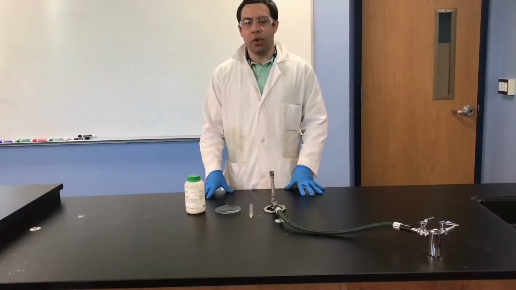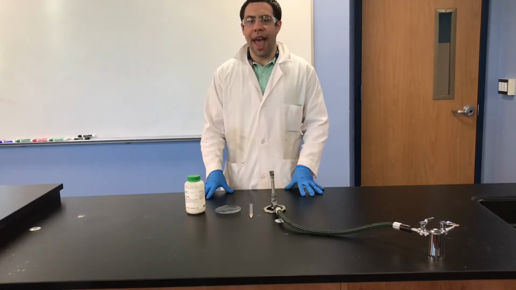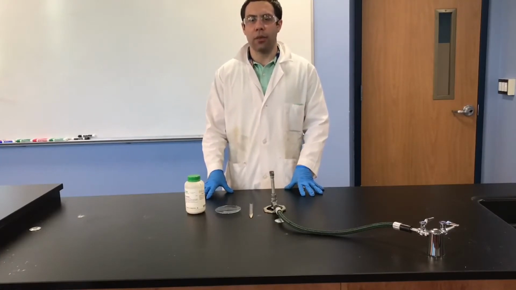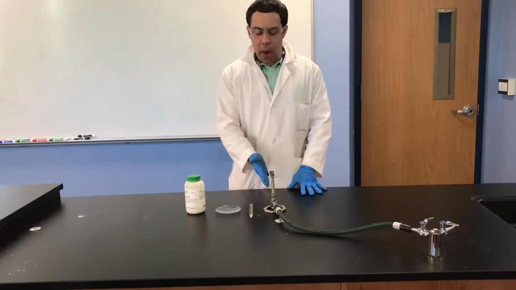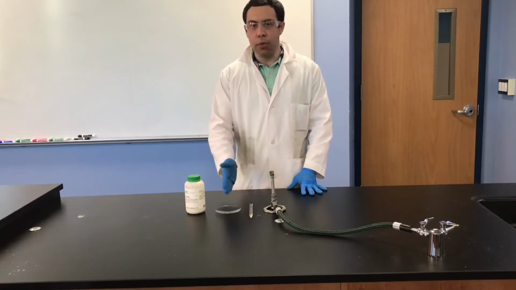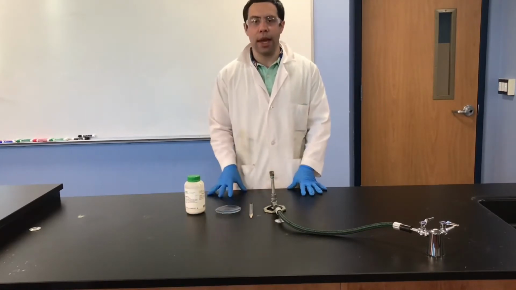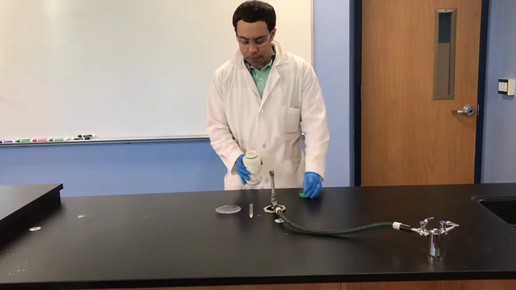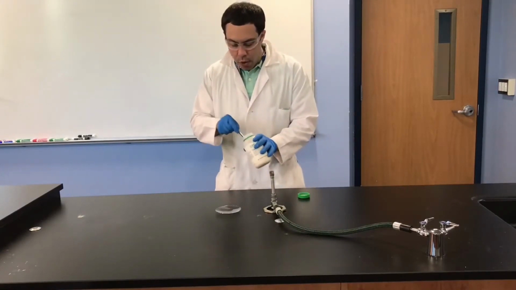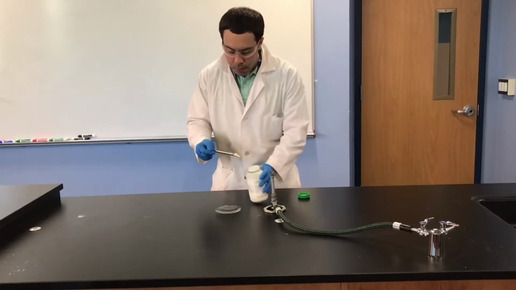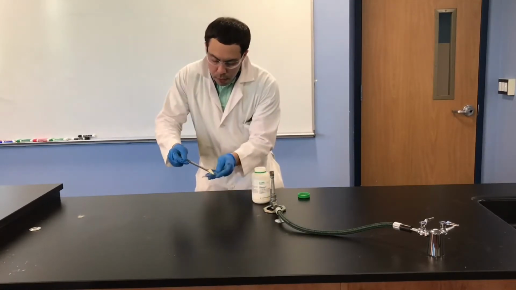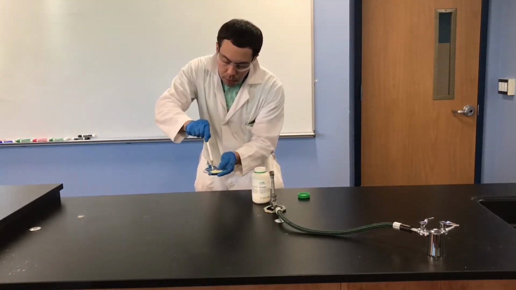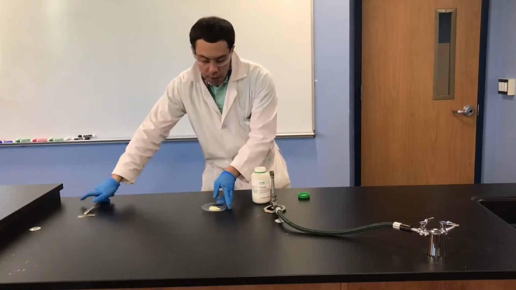For this last demonstration, we will test to see how surface area affects the rate of reaction. For this demo, I will need a Bunsen burner, a metal scoopula, a watch glass, and some lycopodium powder. I will take the scoopula and scoop some lycopodium powder onto the center of the watch glass.